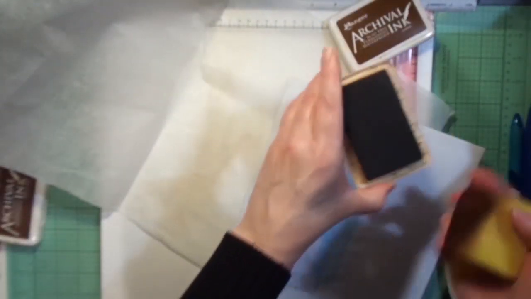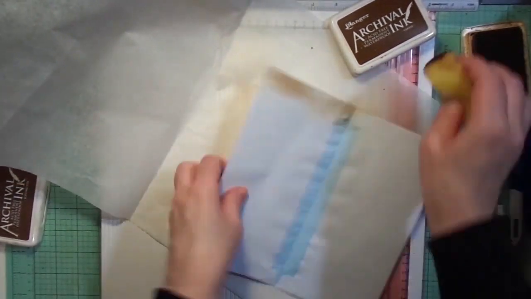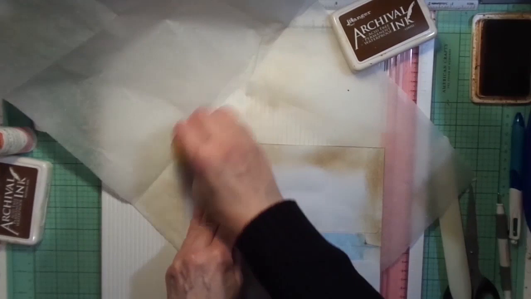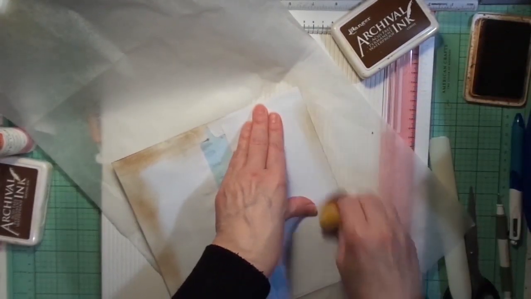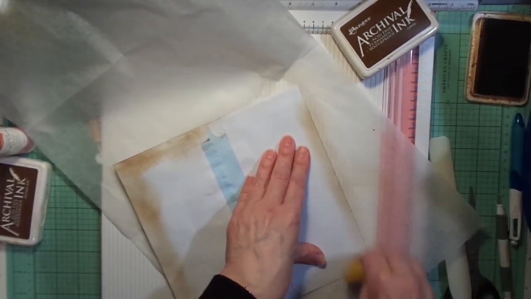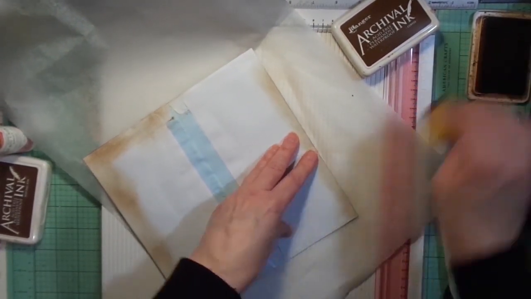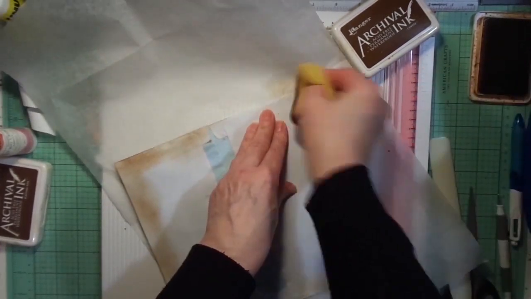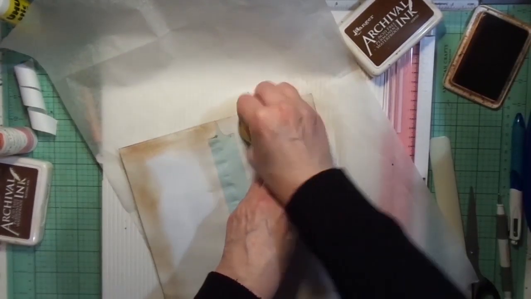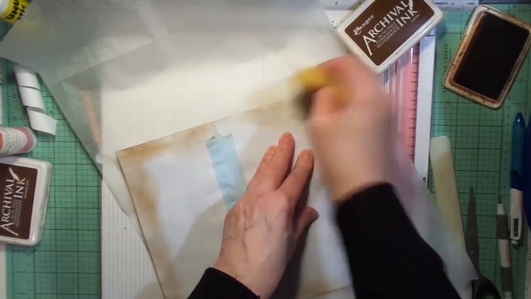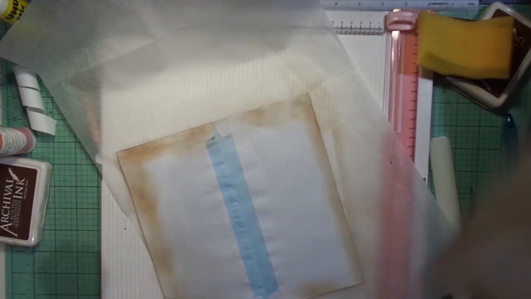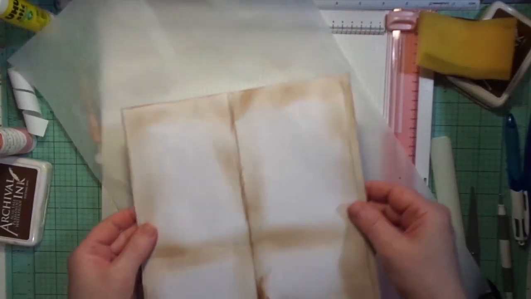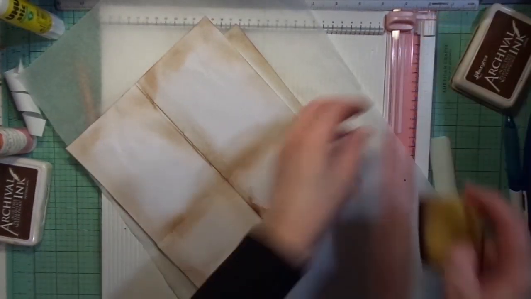So this is my coffee one. But if you're using coffee or tea dye, you won't need to do this at all, unless you want to. Okay, so just needs a little bit down there.